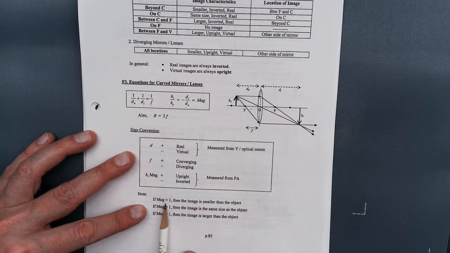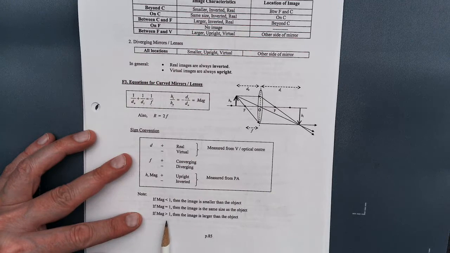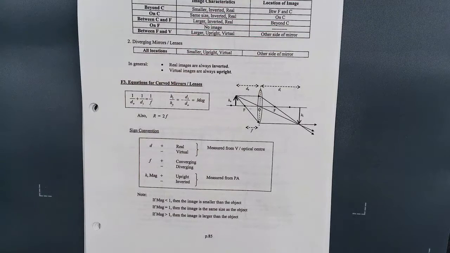Note, if the magnification's absolute value is less than 1, then the image is smaller than the object. If magnification is equal to 1, then the image is the same size as the object, and if magnification is greater than 1, well, obviously the image is larger than the object. All right, I'll do a few questions on the next page. We'll draw some diagrams to start this up, okay?